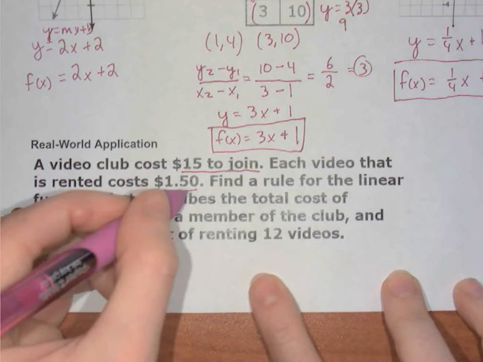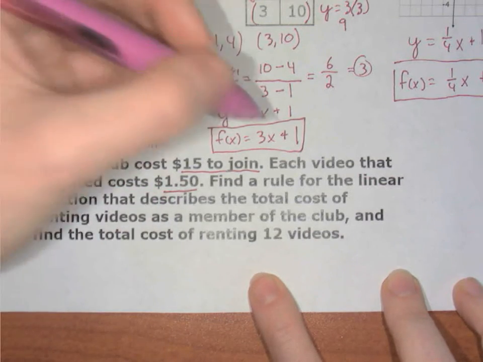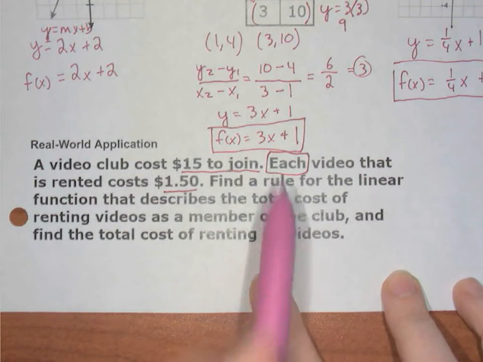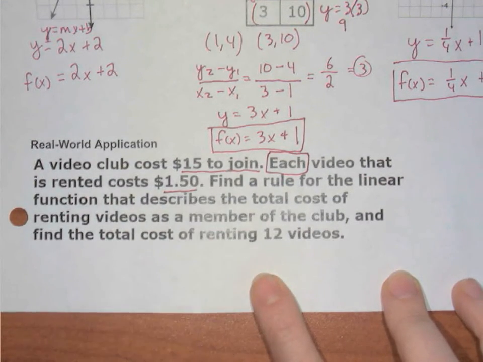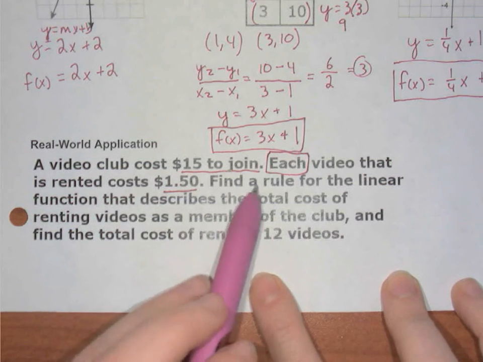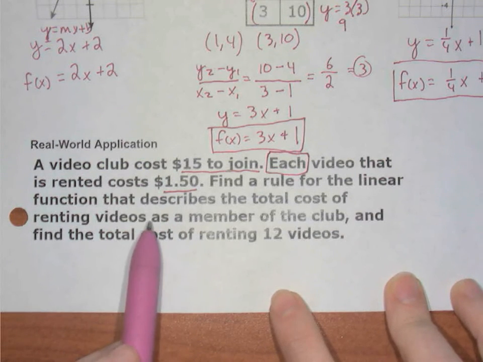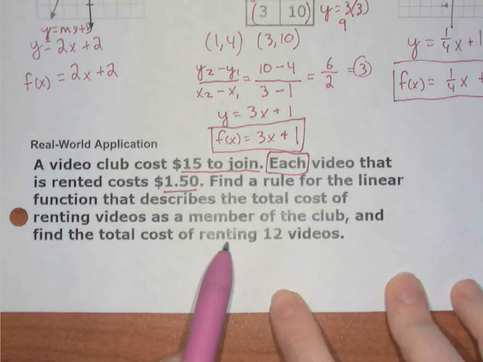So I'm going to underline $1.50, and I'm also going to underline this word, or put a box around this word, each, because that's going to give me some information about which of those numbers is my y-intercept, and which of those numbers is my slope. Find a rule for the linear function that describes the total cost of renting videos as a member of the club, and find the total cost of renting 12 videos.